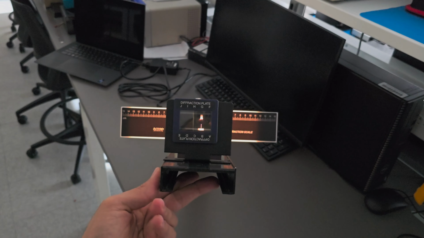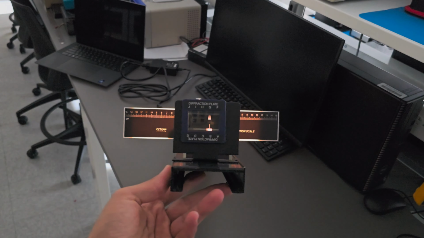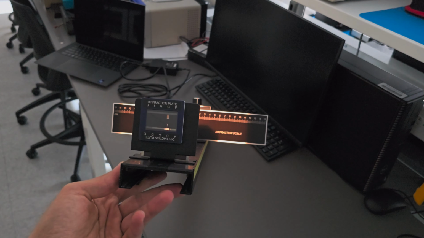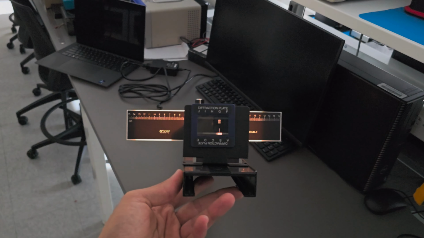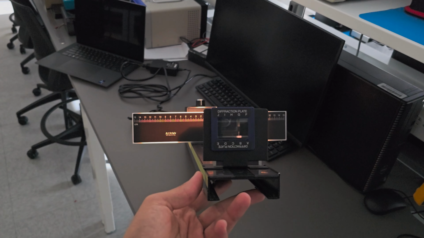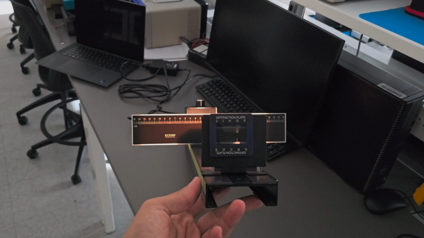Then I start to go right and left, basically push this one left and right, and see the constructive interference and the destructive interference. When we move it like here, we should be able to observe it by our eyes. So this is the interference of light when it goes through slits.